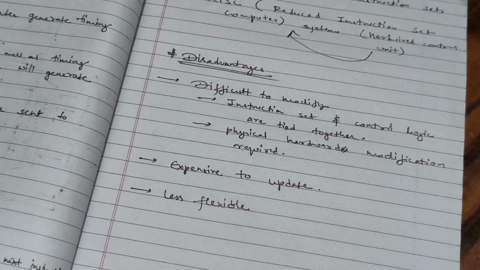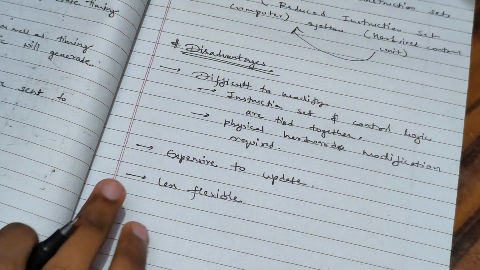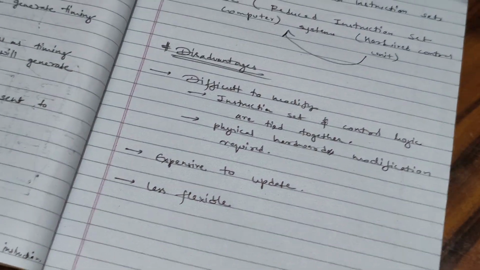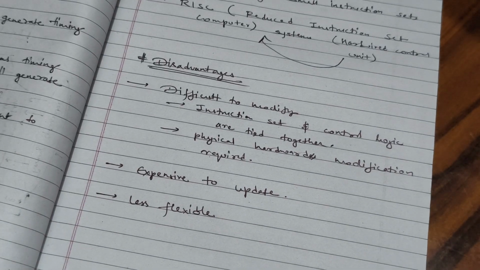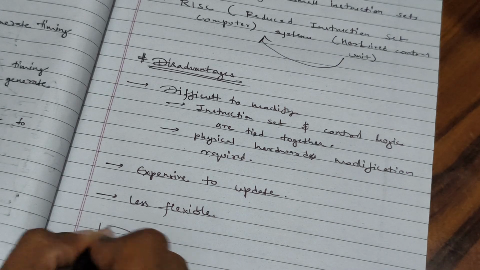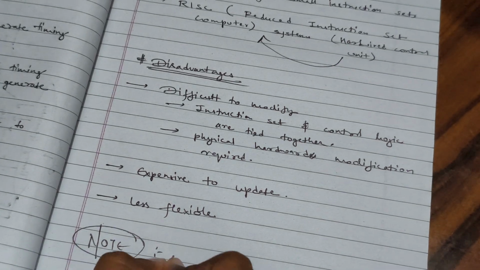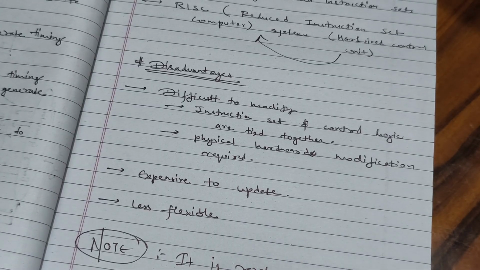Therefore it is used for small instruction sets, since using it on large instruction sets is not very feasible, as we would need to do the modification by directly updating the physical hardware, either by replacing it or by redesigning it. Therefore, let me just write it as a note: it is rarely used in modern complex systems.